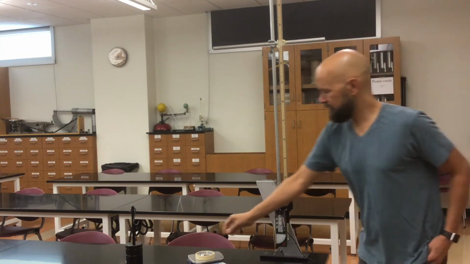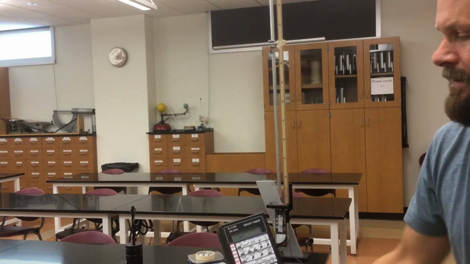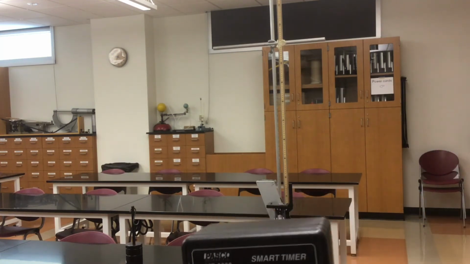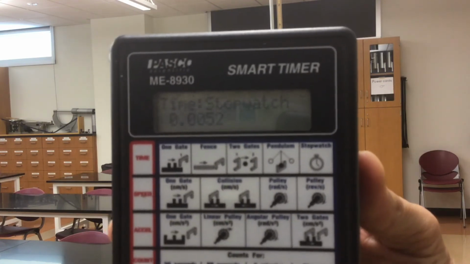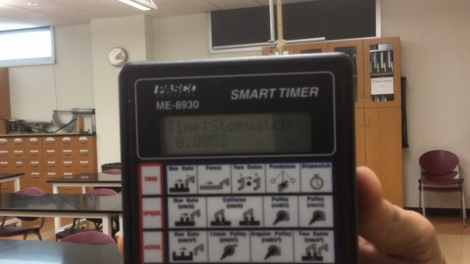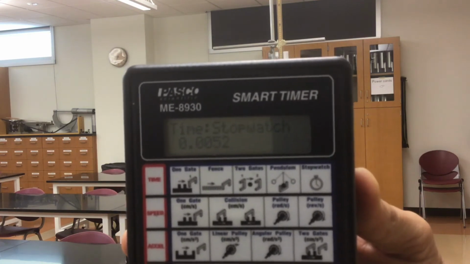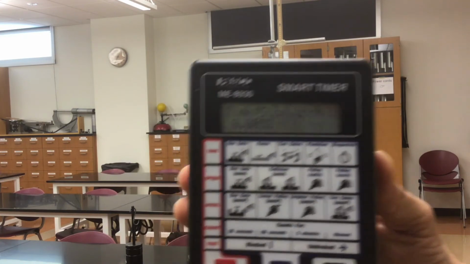There we go. And what do we have? Looks like 0.0052 seconds. So just a little more than, what is that, 5.2 thousandths of a second, 5.2 milliseconds.